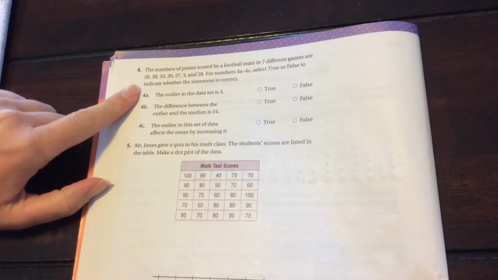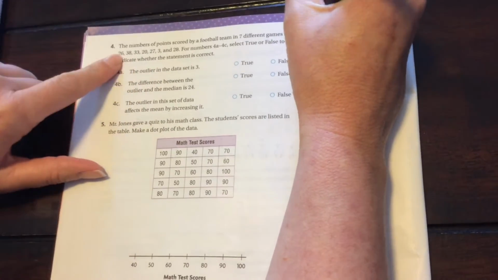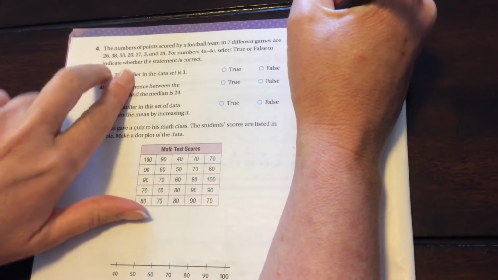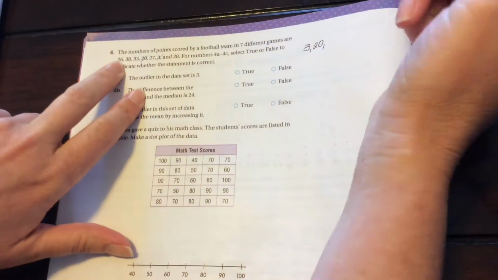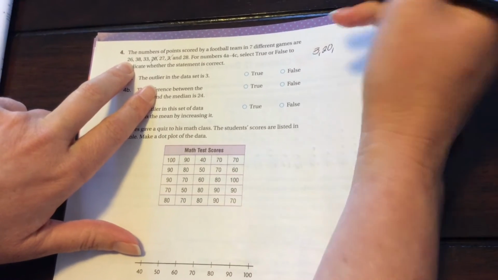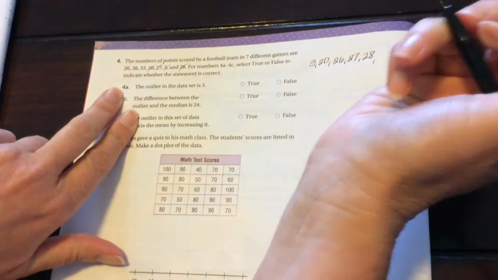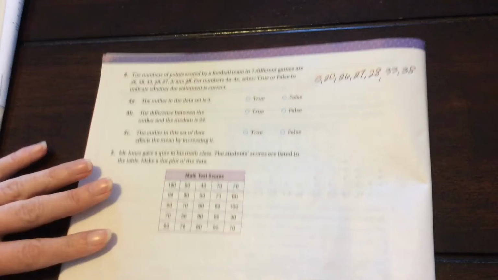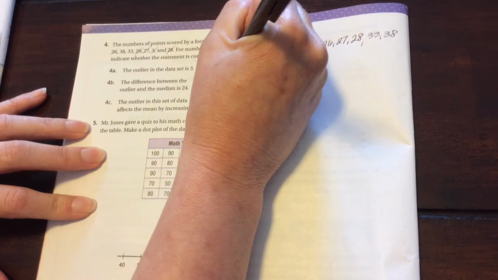So I'm going to put these in order from least to greatest so I can see my data clearly. 3, 20, 26, 27, 28, 33, and 38. It says the outlier in the data set is 3. Definitely. It's much smaller than the rest of my data, so that's true.